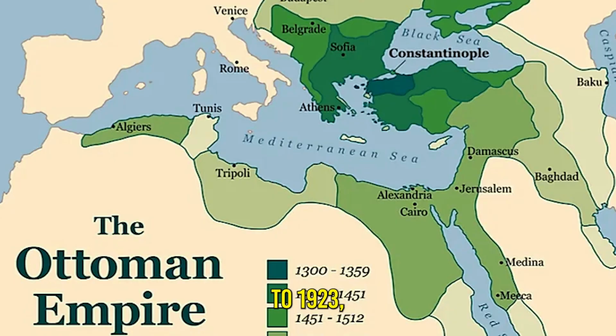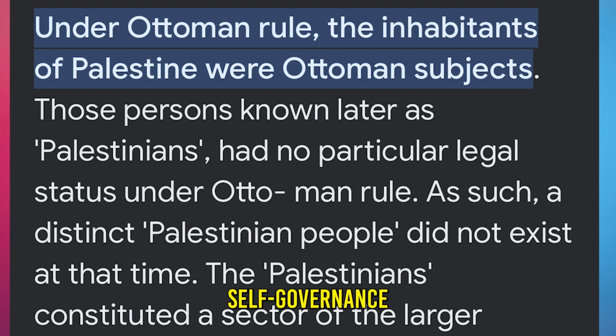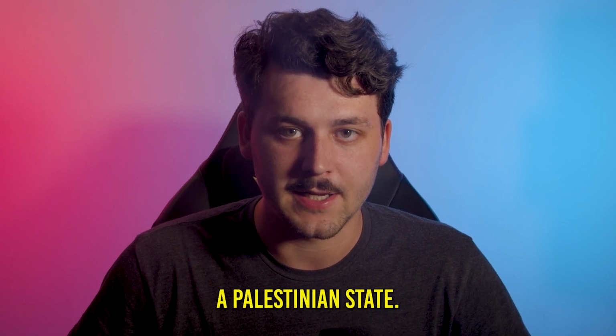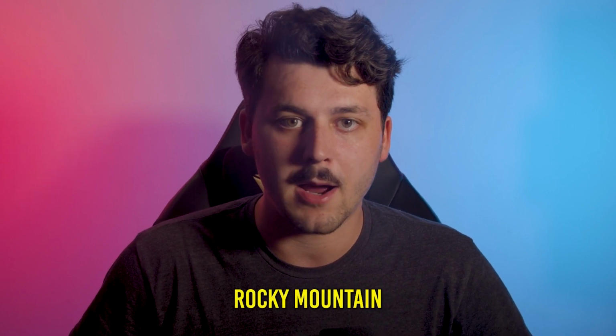From 1300 to 1923, the Ottoman Empire had control of this region, but it was a non-defined region with no self-governance or borders, subject to the laws and rules of the larger empire that controlled it. There was no national identity because there was never a Palestinian state. It was just a region, like the Rocky Mountain region in America.